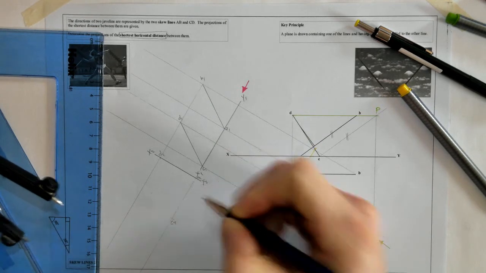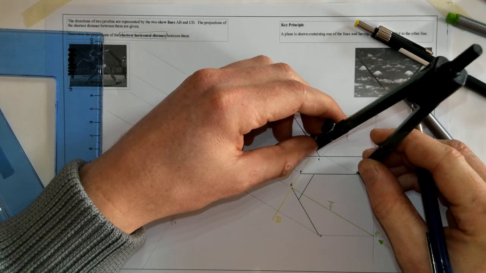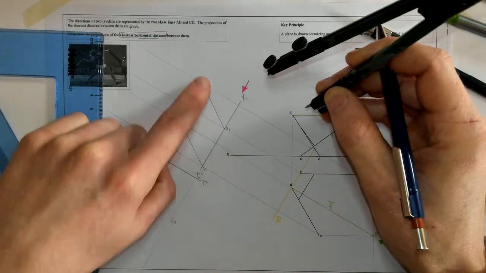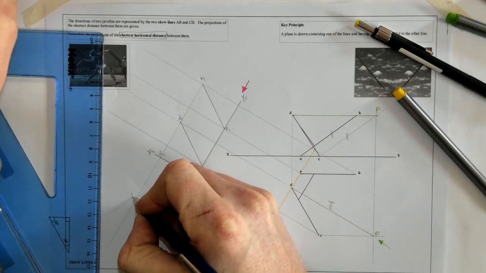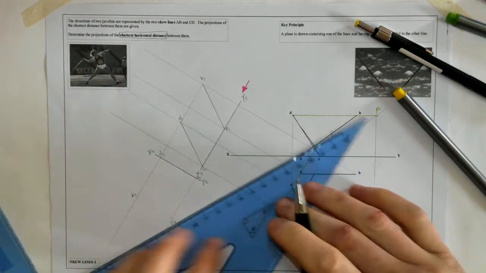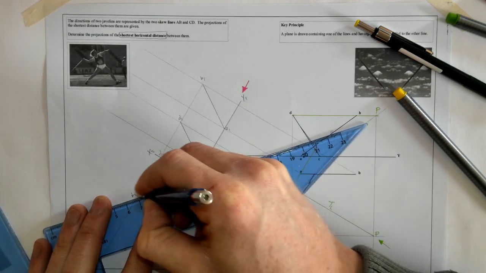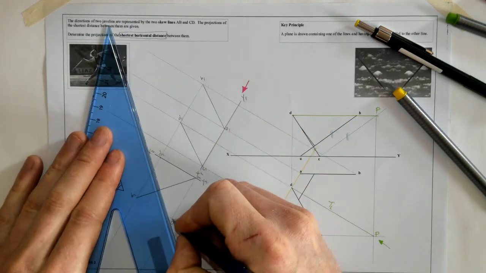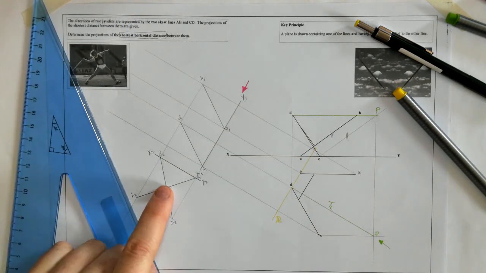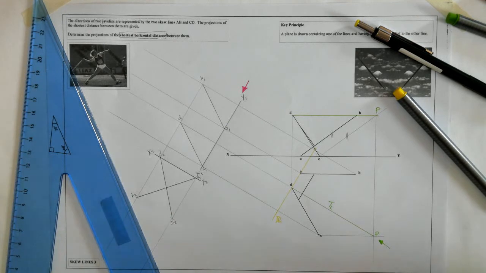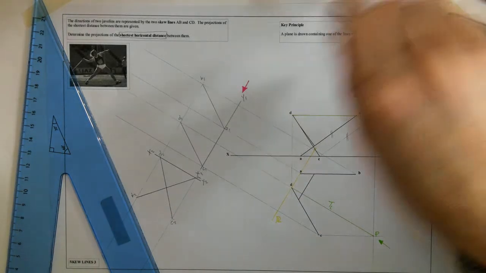A2 is on the x2, y2, and I'll measure the distance back then for point B, and there's B2. I will then draw in my two skew lines, AB and CD, and they appear to cross over, and that is where the shortest horizontal distance would be.